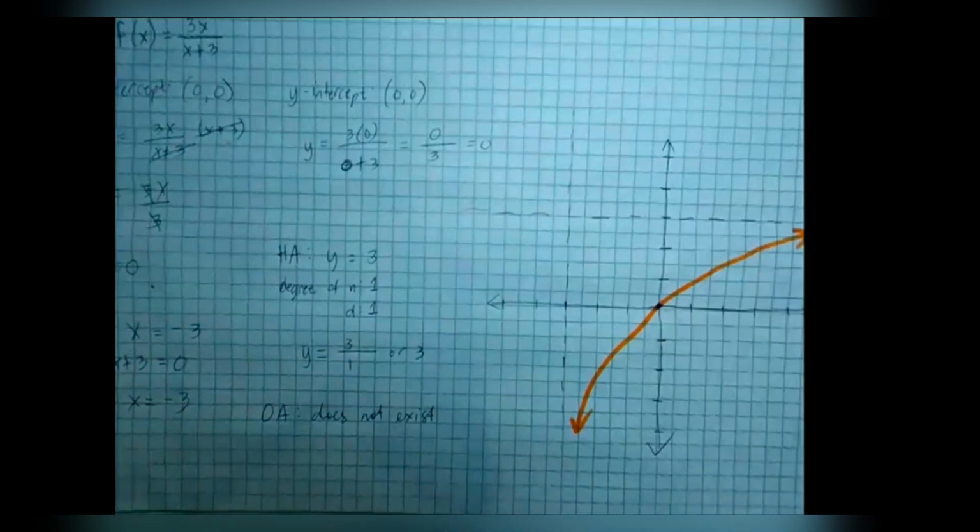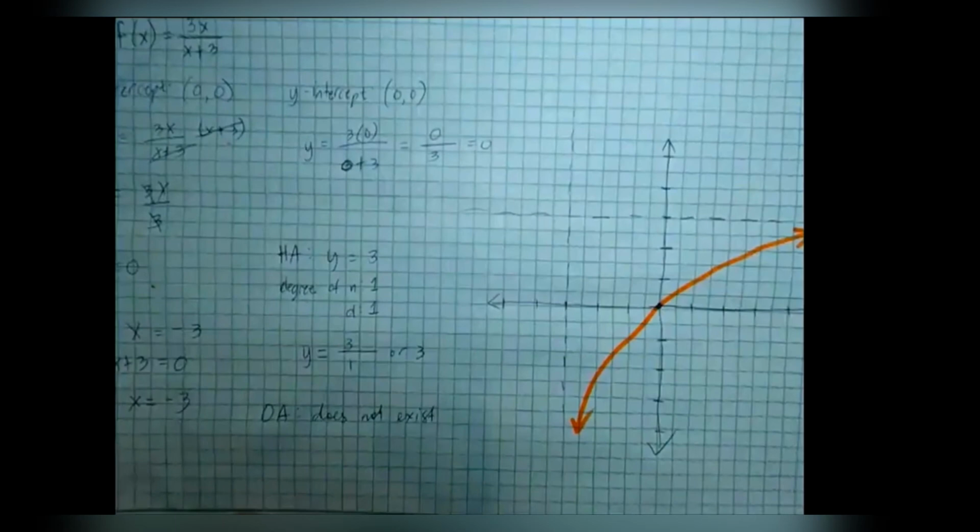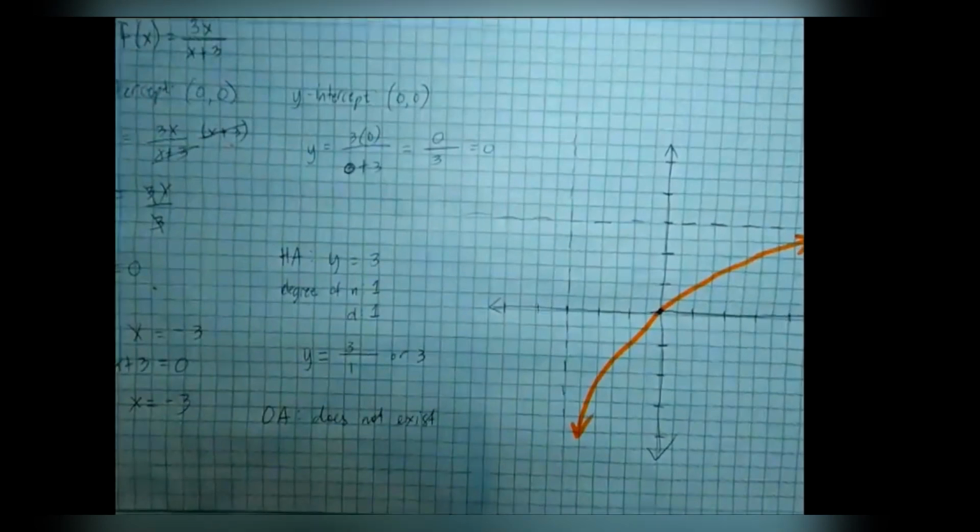Then we proceed with plotting points to the left of our vertical asymptote, and the nearest whole number to the left is negative 4. This means that we use x is equal to negative 4 to substitute for x in our rational function.